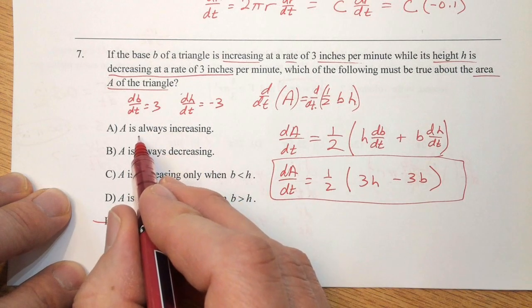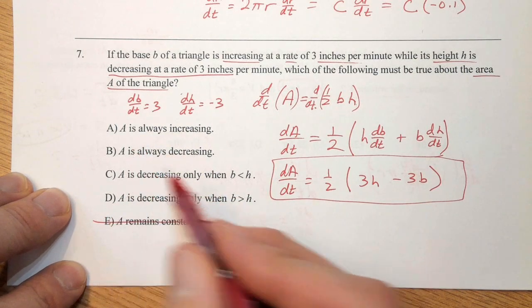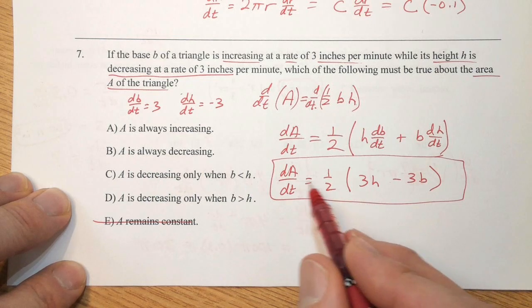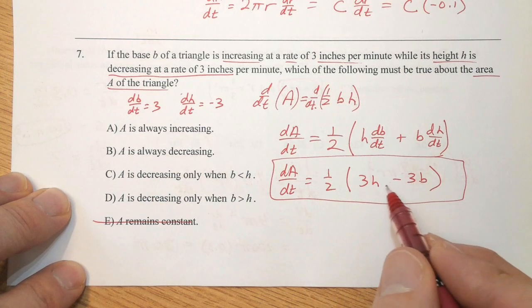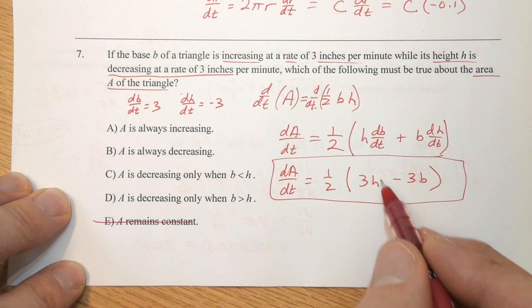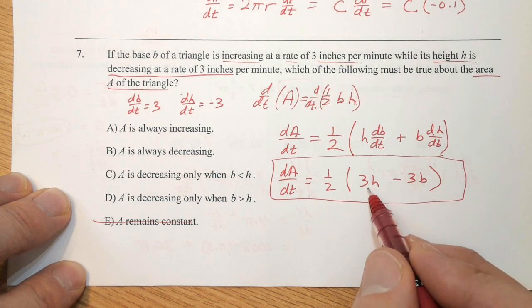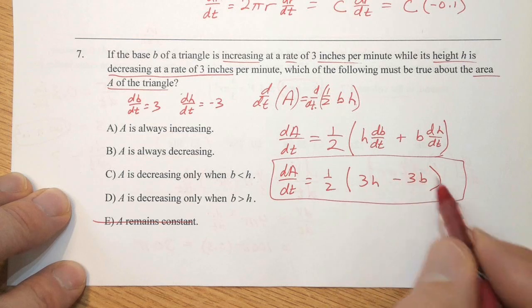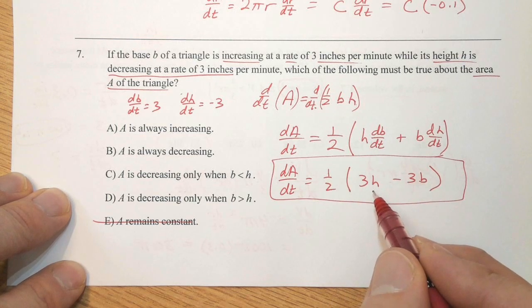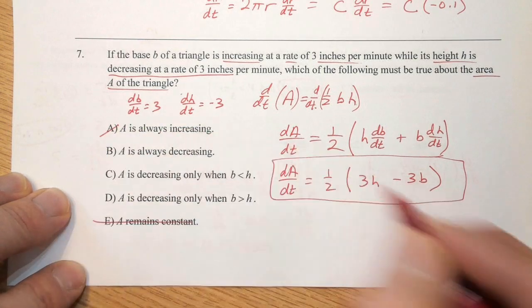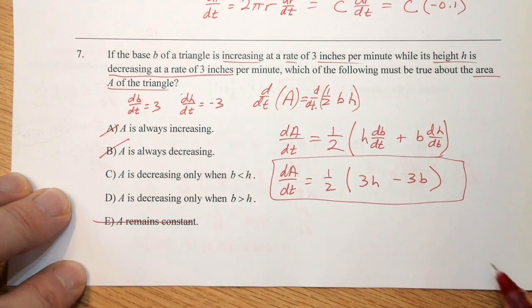A will be increasing if the area's change is positive. Well, this will be positive, but only if h is larger than b. If h is larger than b, then 3h will be larger than 3b, and this will be a positive value. But h is not always going to be larger than b, so the area will not always be increasing, nor will it always be decreasing.